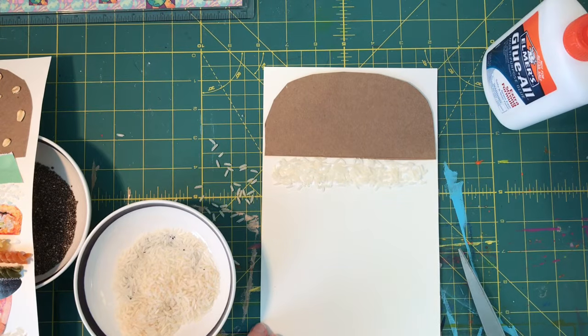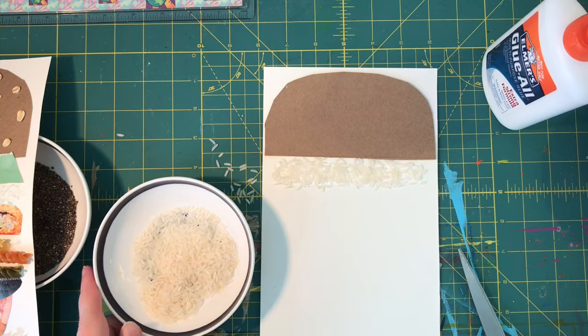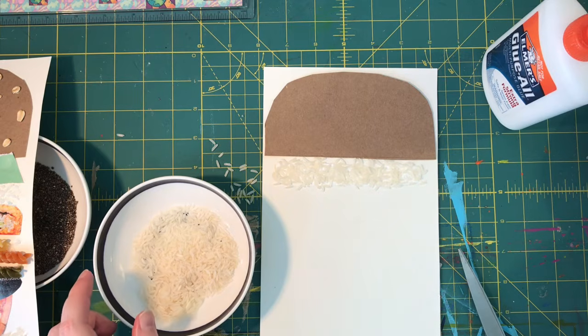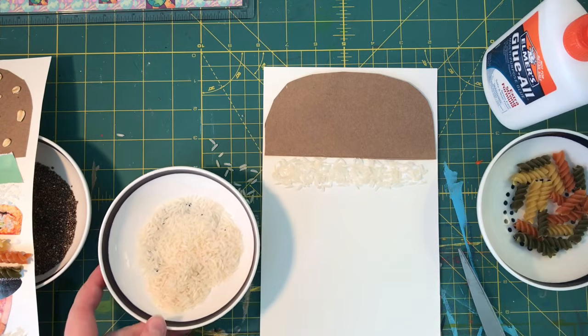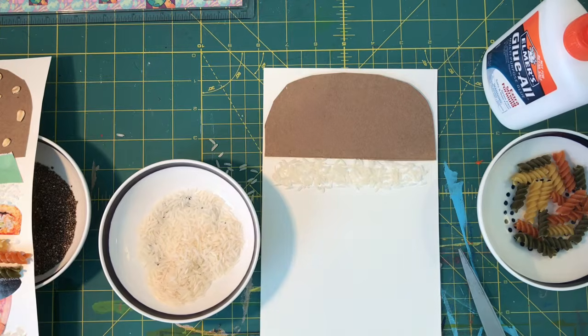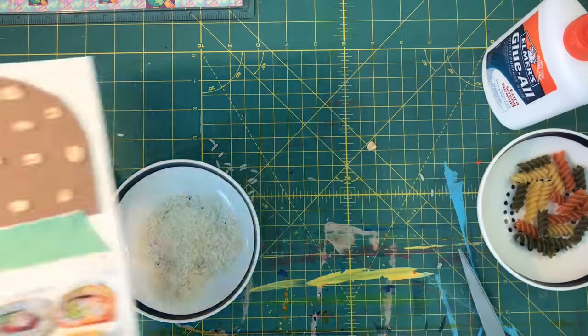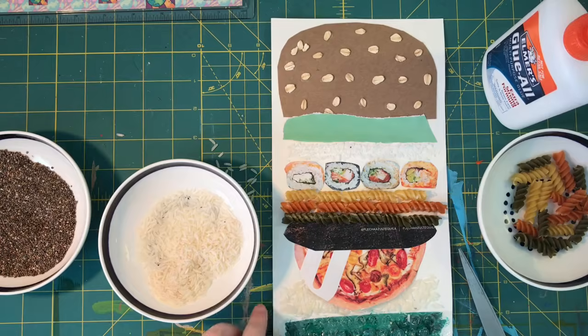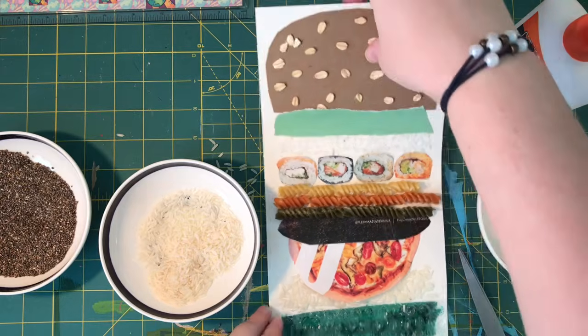Make sure that you ask your parents before you take things from the kitchen, right? You don't want to use some rice that they're going to use for dinner. That would be awful. So make sure you ask permission before you take it. I think that's all I have to tell you because all of our sandwiches are going to have different textures and they're going to look different.